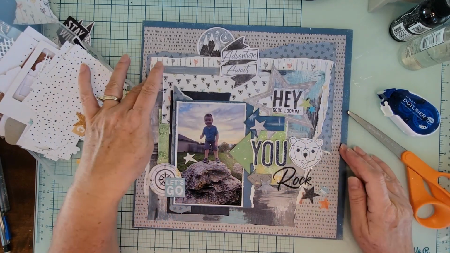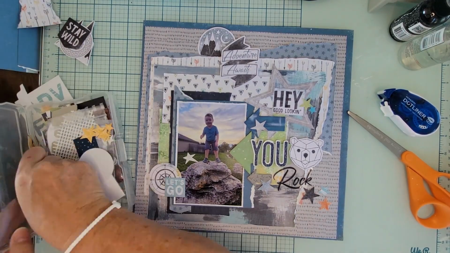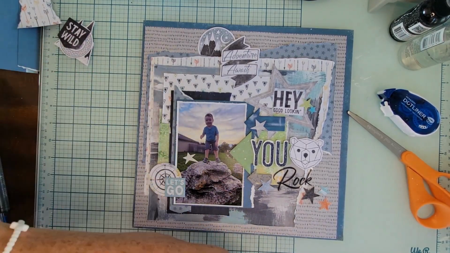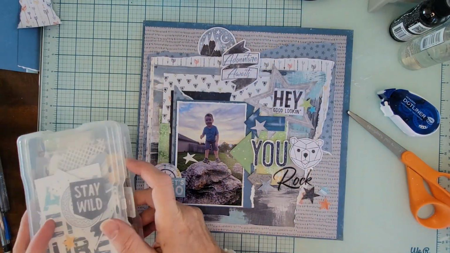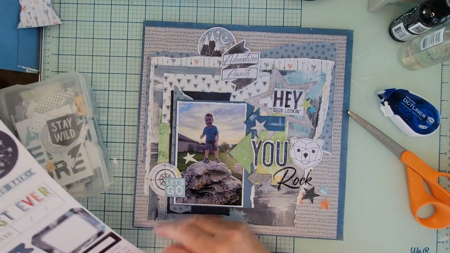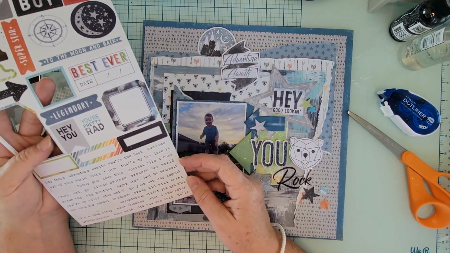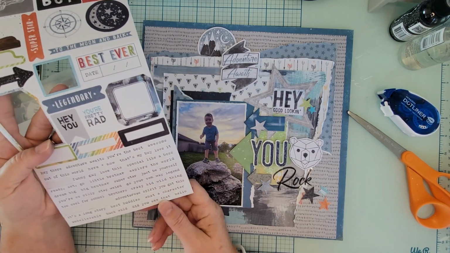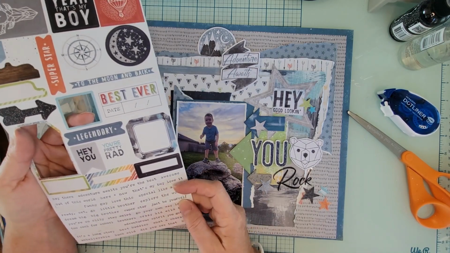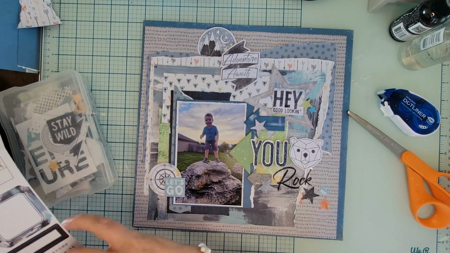Still trying to decide on these little stars. I fiddle around maybe a little longer than I should have. Still trying to decide if that's what I want, but that banner one says "Adventure Awaits," and I liked it. I was a little worried I was getting too much ephemera that had words on it, but I like all the words. I don't know, I like how it looks, and I'm going to go with it.